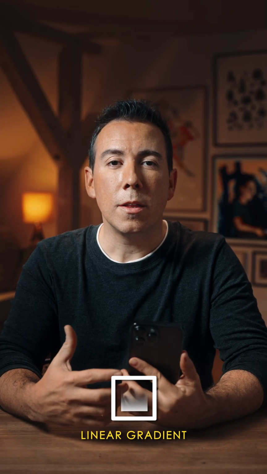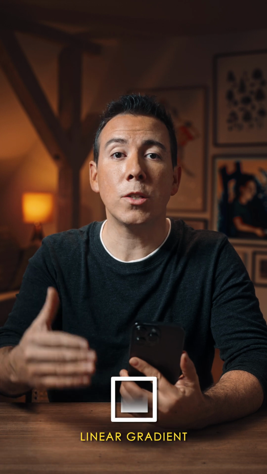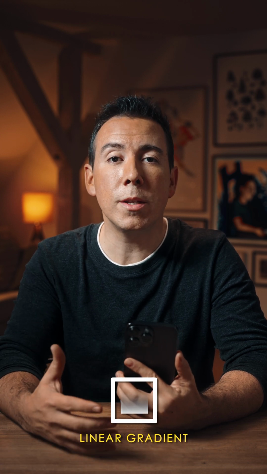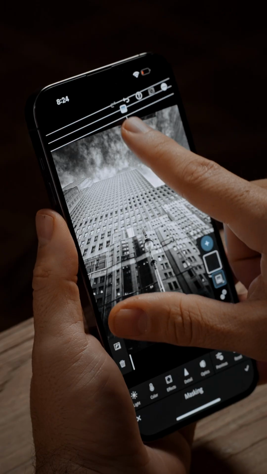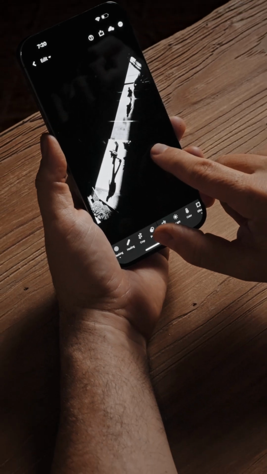So in this video, I want to talk to you about linear gradients. This is a really powerful tool, and this takes what we already know about local adjustments and takes it to the next level. So what happens is when we're using linear gradients, we're going to use them from the edge towards the middle of the picture to apply a gradient into the photo.